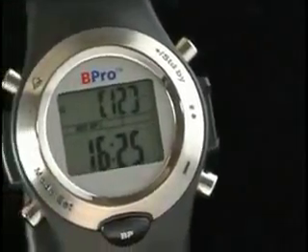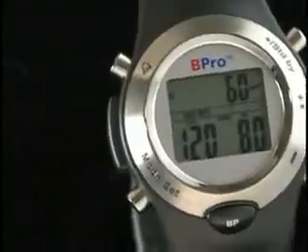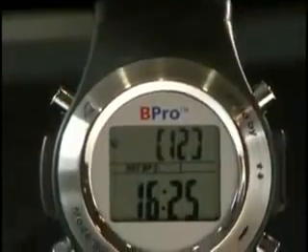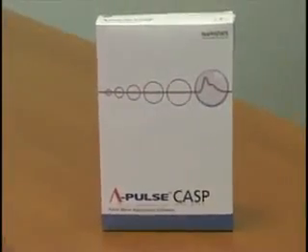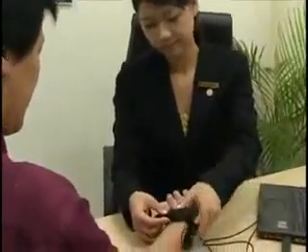This is where HealthStats comes in. We call it BPro, with a patented FDA-approved software which will calculate the central aortic pressure very accurately. This has been validated over more than 10,000 patient waveforms.